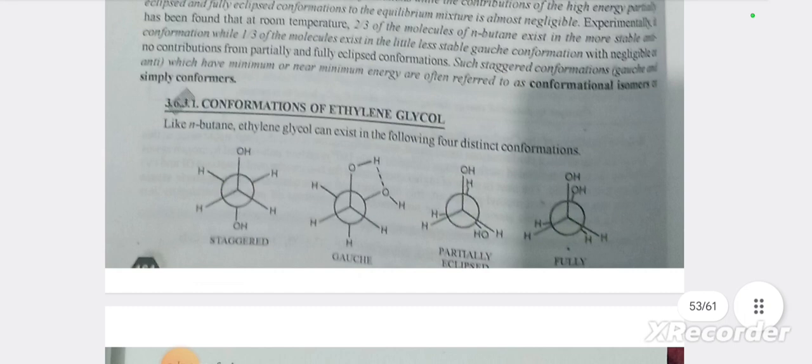The axial group suffers 1,3 diaxial interaction. As a result, trans 1,3 dimethyl cyclohexane is less stable than the cis 1,3 dimethyl cyclohexane. Thus, cis EE form will be the most stable conformation of 1,3 dimethyl cyclohexane.